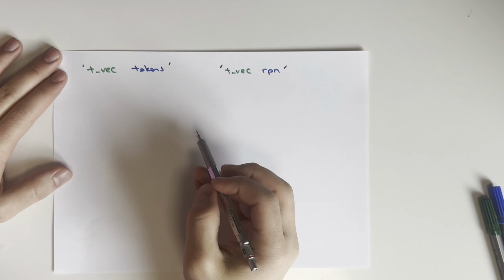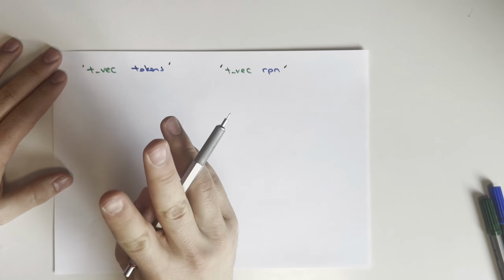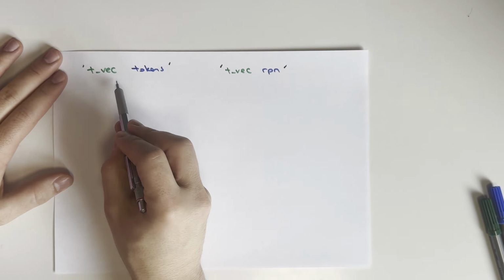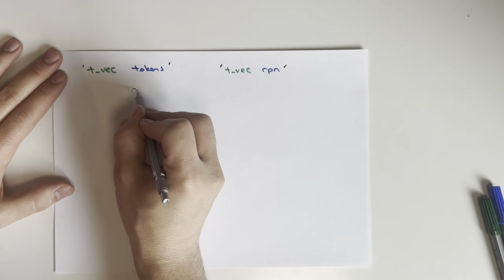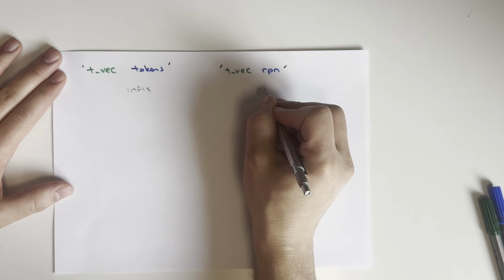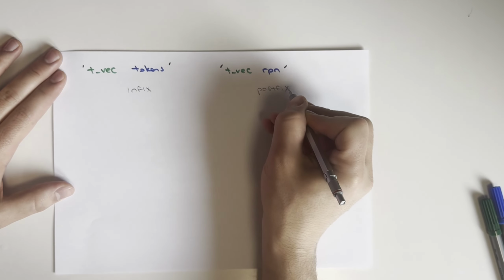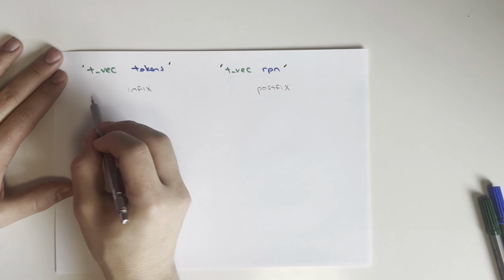Let's talk about why we are using T-vec tokens and T-vec RPN. Basically, we are keeping two dynamic arrays and we initialize them in our main. Tokens will hold the infix and RPN will hold the postfix. This is what the lexer will be producing.